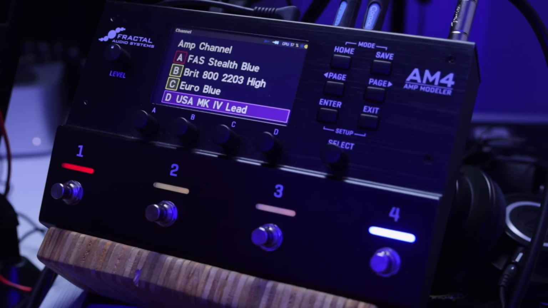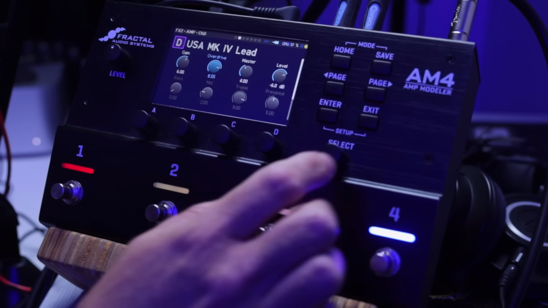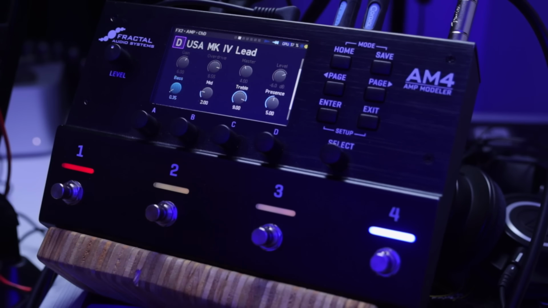On my 4th channel, what I have, the Mark IV lead over here. Again, let's say I just wanted to back the overdrive off a little bit. I could come down here and say, dial in a little bit more bass. And I know you may think I'm insane for leaving the bass on 0 on an amp model, but that's how Mark series amps work.